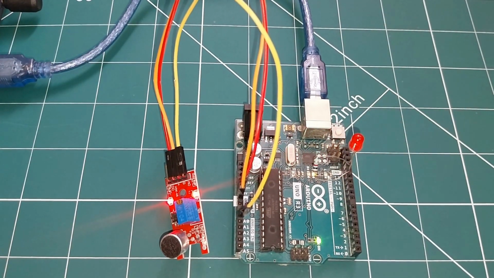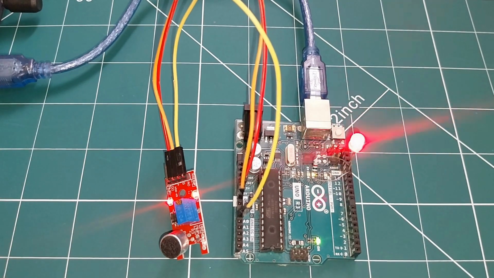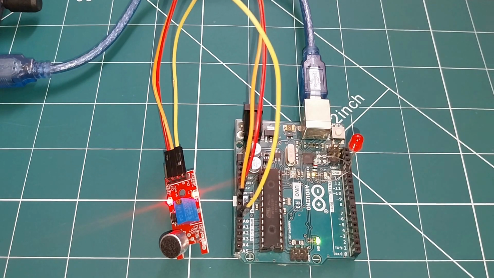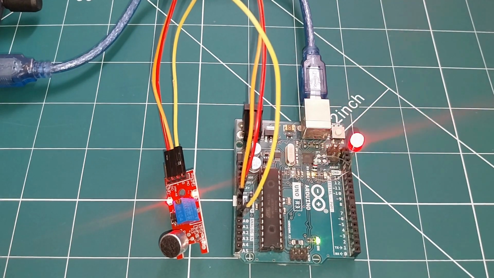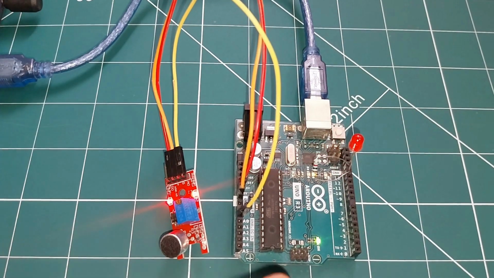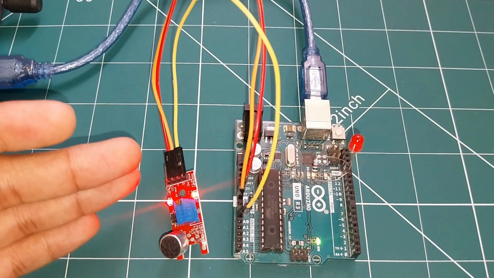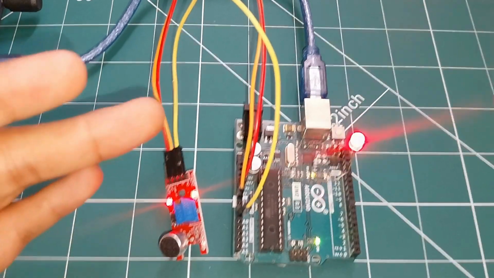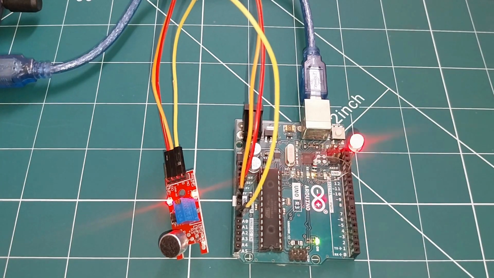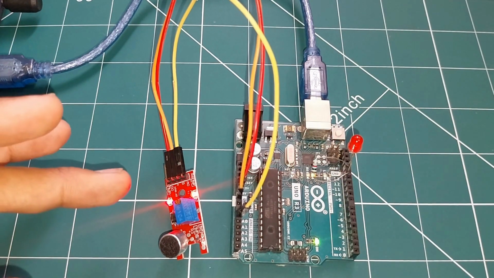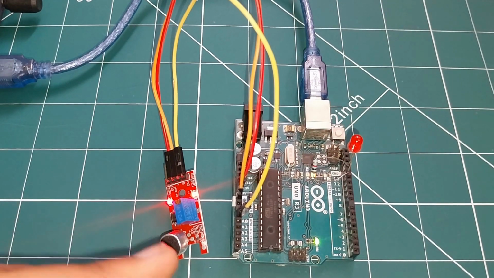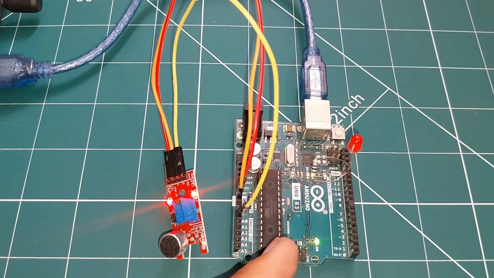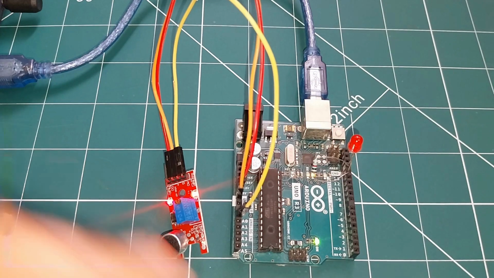Why analog is because, see, in sound there are many frequencies, right? So we have to take a specific frequency. After that we can modulate the sound. Now we have given 25 points for the threshold, and if the sound value is more than 25, then the LED will be blinking, or whenever there is a sound the LED will be turning on.